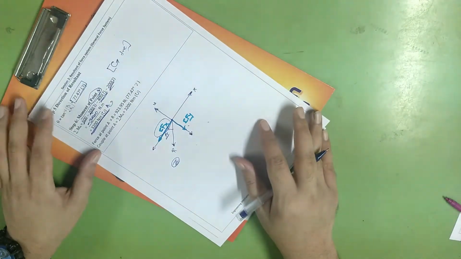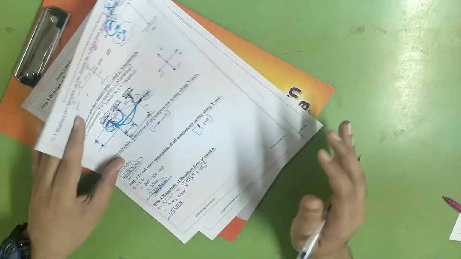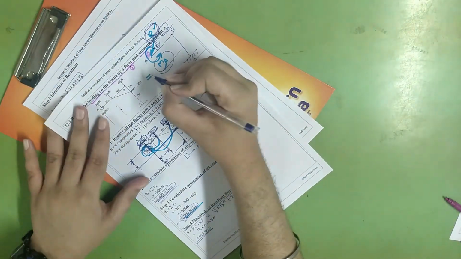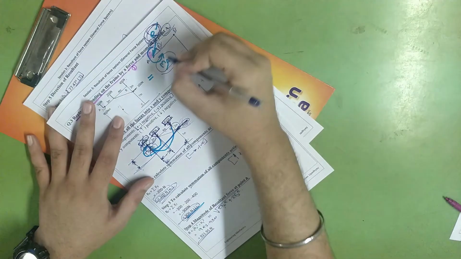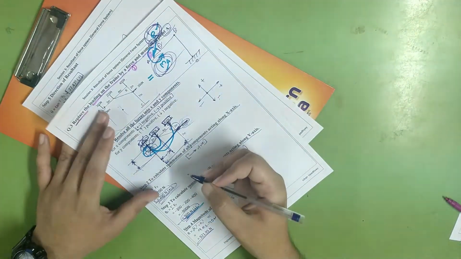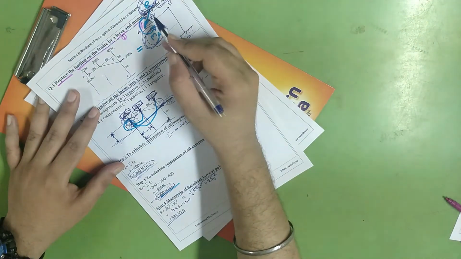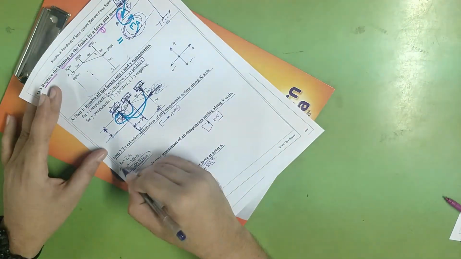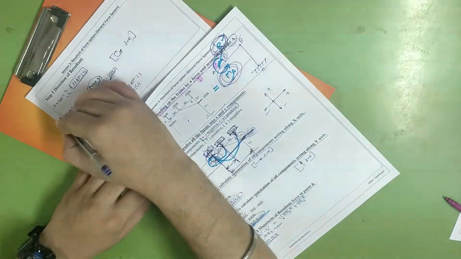So in this sum, what have I done? First, I calculated the resultant, because I have to replace the given force system by one force and one moment. And what is that force? That force is the resultant R. So for R, I have to find summation of Fx, summation of Fy, and then I'll get R, then I'll get theta.